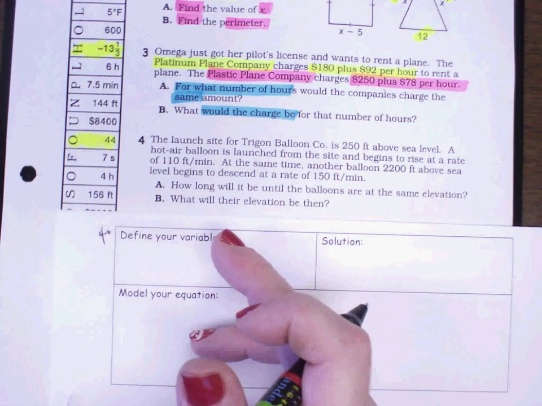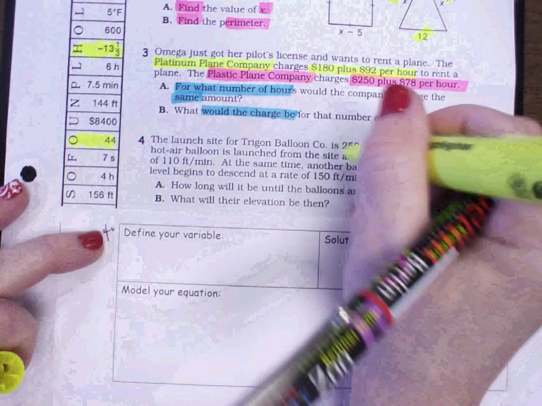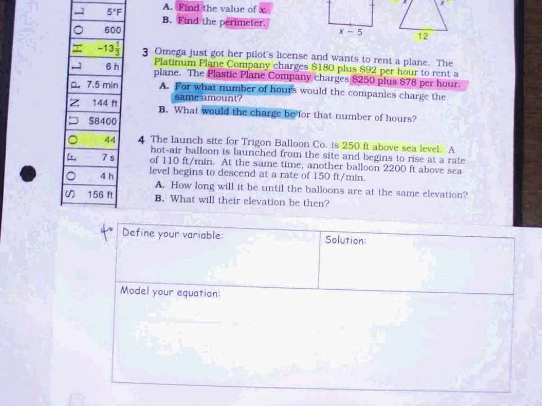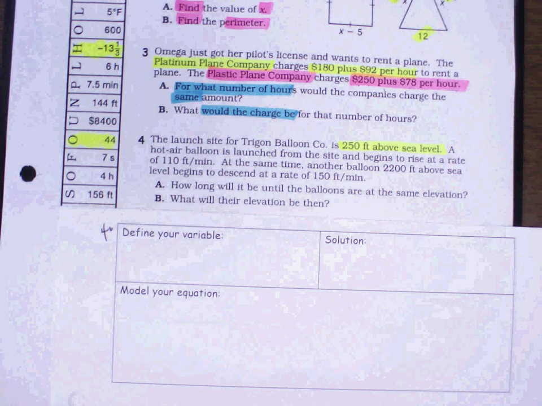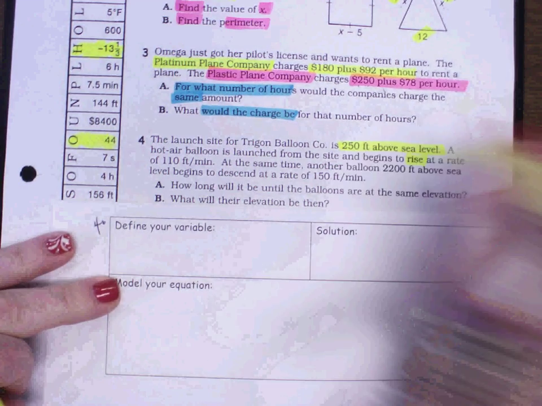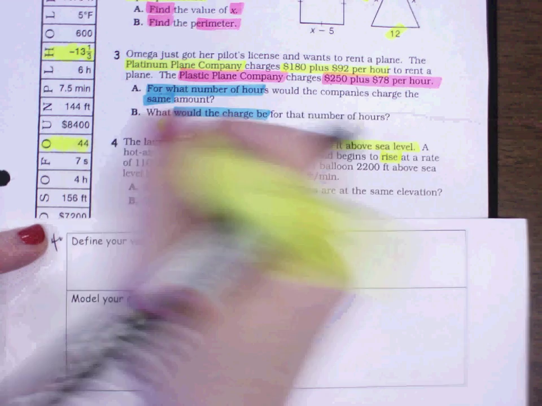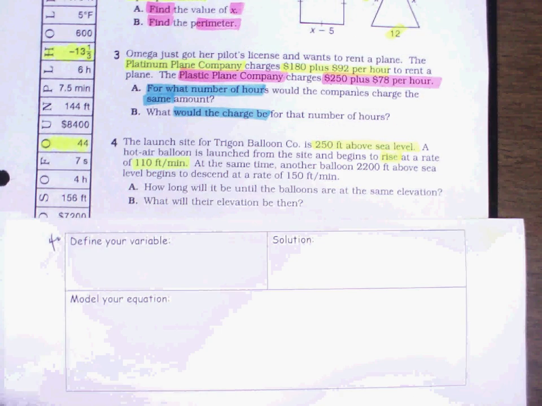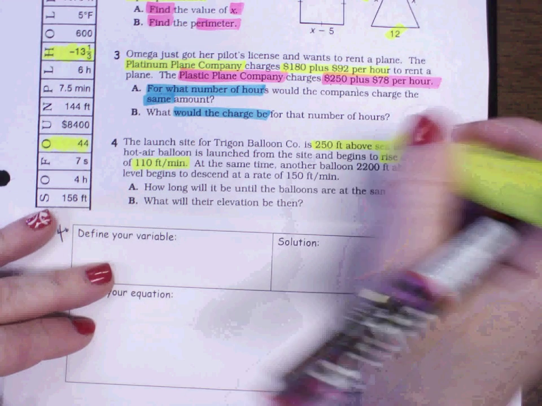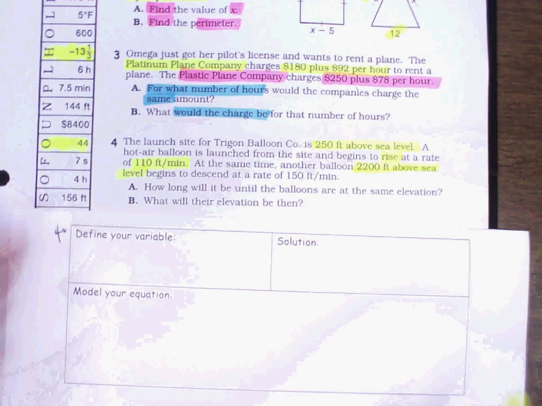All right, let's go for number 4. The launch site for Trigon Balloon Company is 250 feet above sea level. What does it mean to be above sea level? Positive or negative? So that's a positive 250. A hot air balloon is launched from the site and begins to rise. Rise means adding or subtracting? Adding. At a rate of 110 feet per minute.